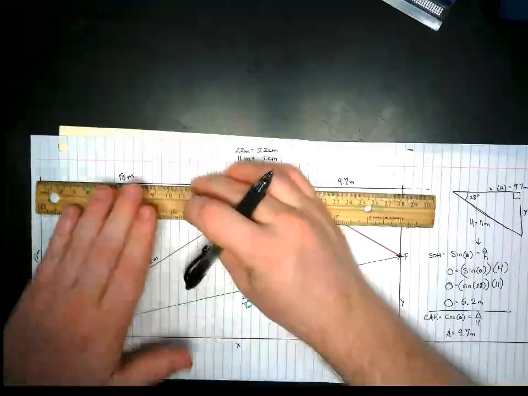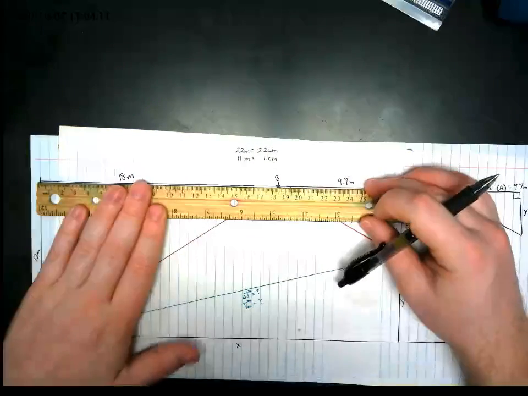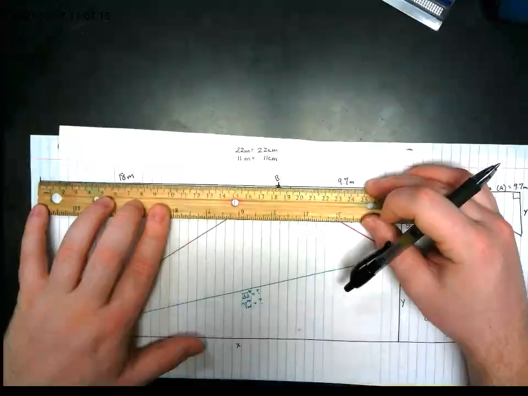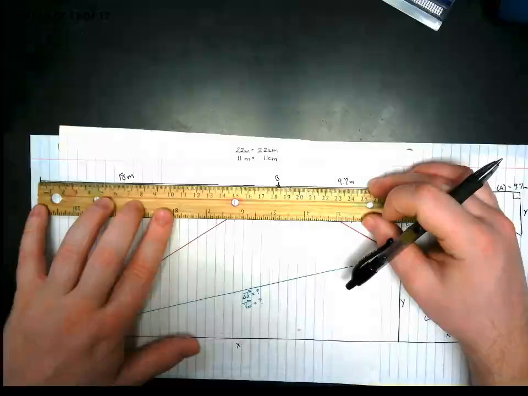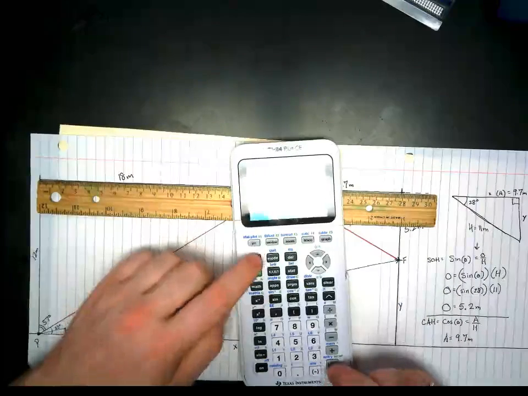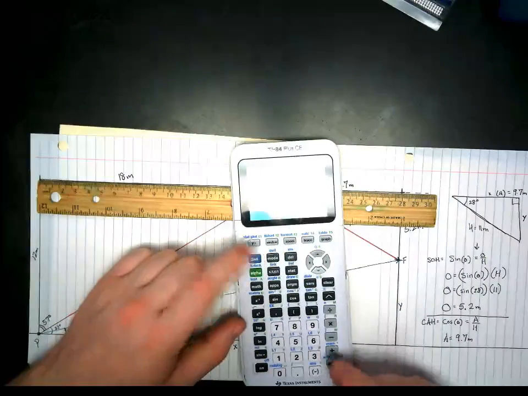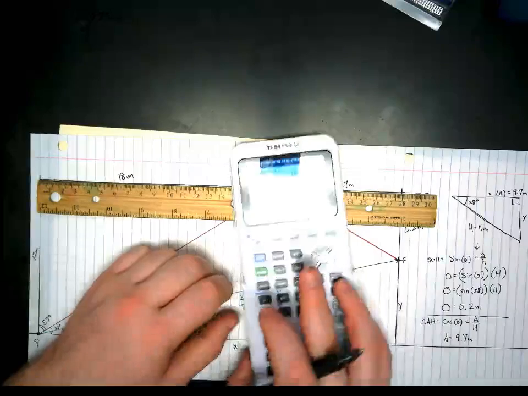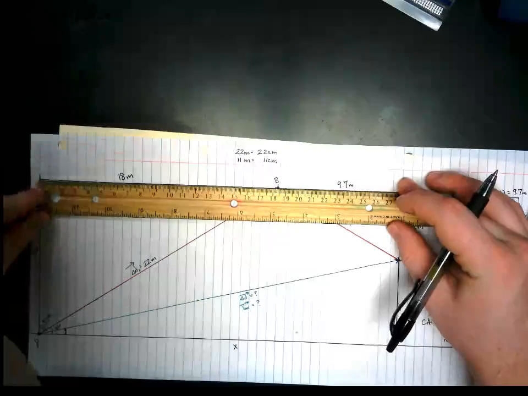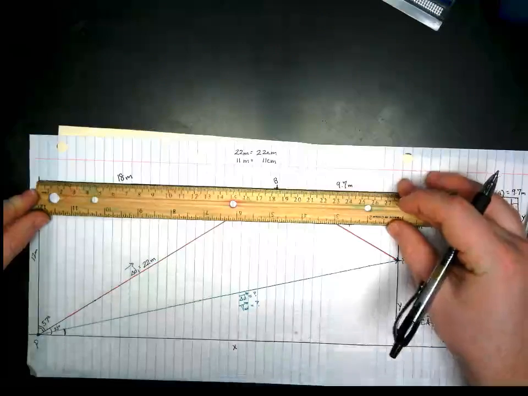Okay, so using my ruler, I'm going to measure that. And it looks like my physical measurements are a little off. Or maybe I don't remember exactly what I got. Let's see, for the sine, I got 18.45 as my full answer. And if I look at my measurement here, I'm pretty spot on with 18.45.